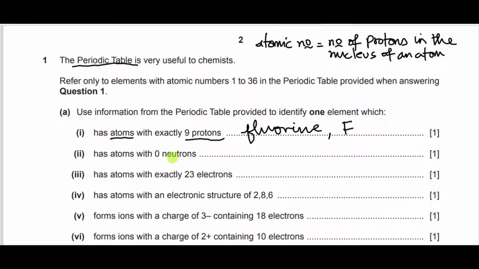Has atoms with 0 neutrons. Has atoms, the keyword here is atoms with 0 neutrons. Now for it to have 0 neutrons, remember in our previous tutorial we said that the nucleon number or mass number of an atom is equal to the number of protons plus the number of neutrons, is it not? Right?